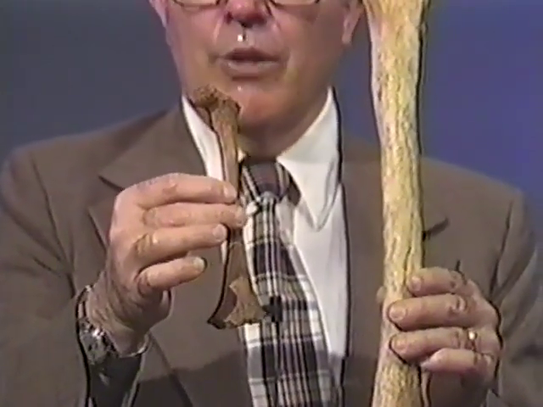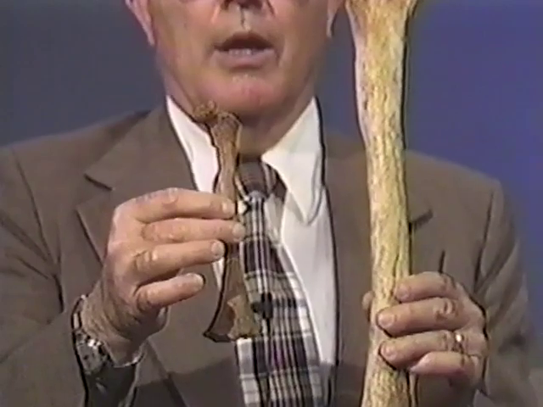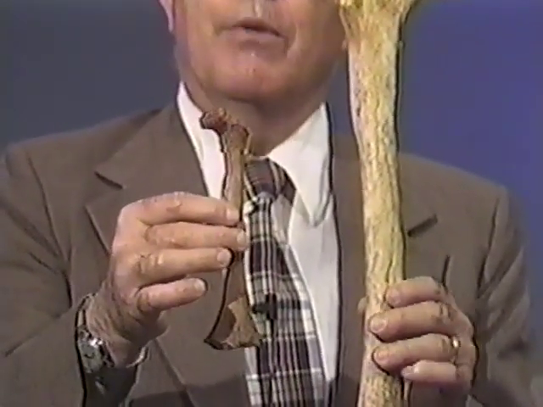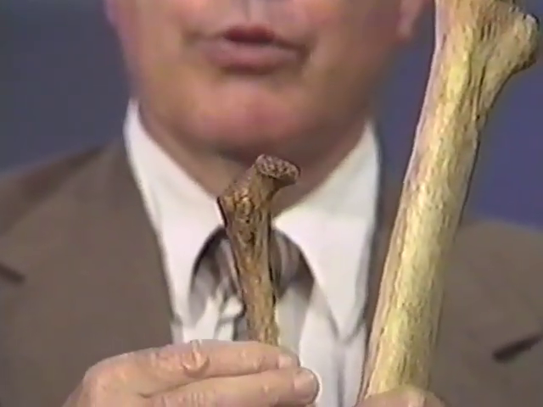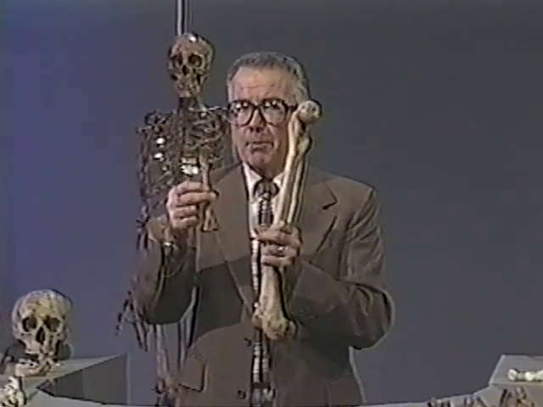Now, even though you may not know your anatomy, you can get an idea of whether the individual is human or not. If you found this bone and the epiphyses were attached, in other words, the end of the bones were attached to the shaft, then you would know that that was probably not a human.